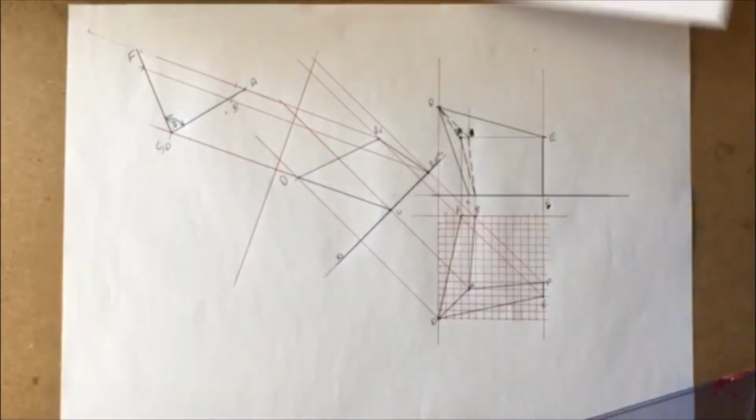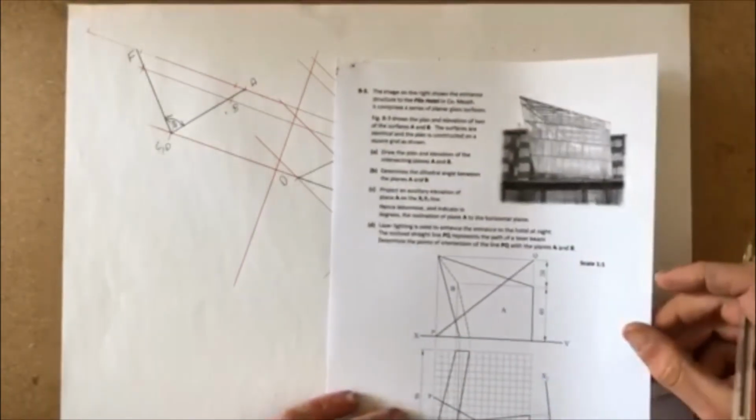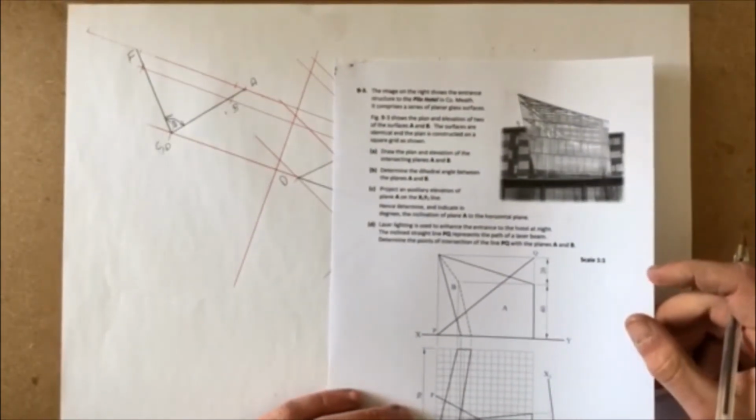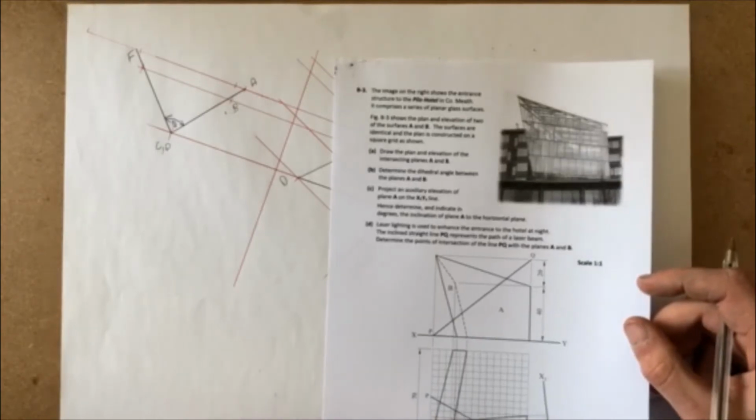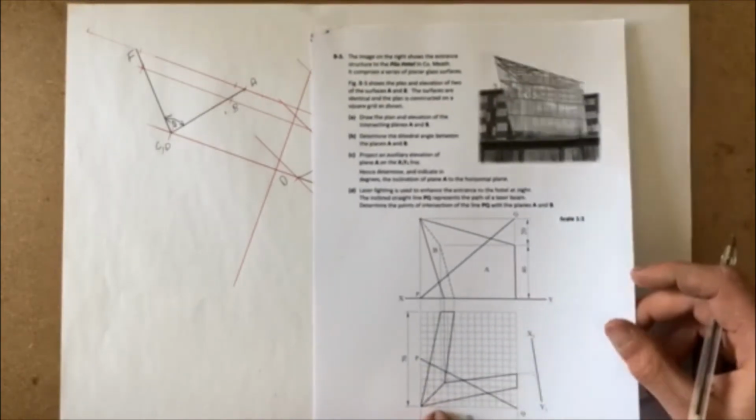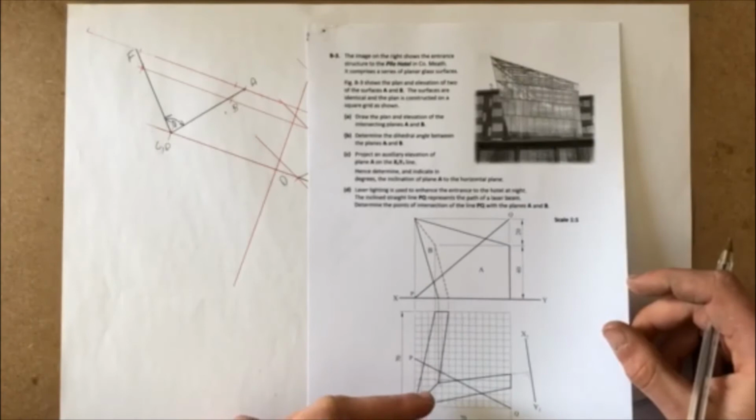Right, so that's part B of the question. Part C then is project an auxiliary of elevation of plane A on the line x1, y1, hence determine and indicate in degrees the inclination of plane A to the horizontal plane. So plane A here, so it's this one. The angle is making the horizontal plane. So it's actually telling us exactly what to do here.